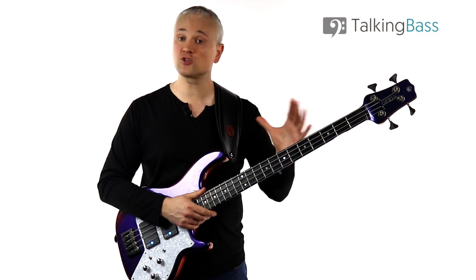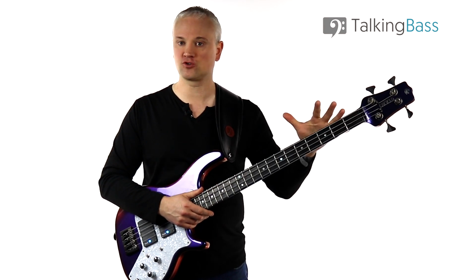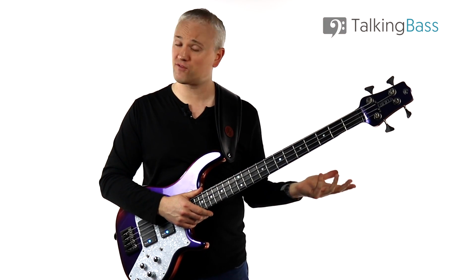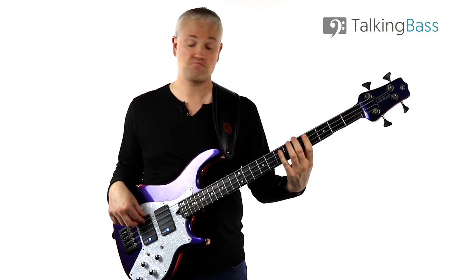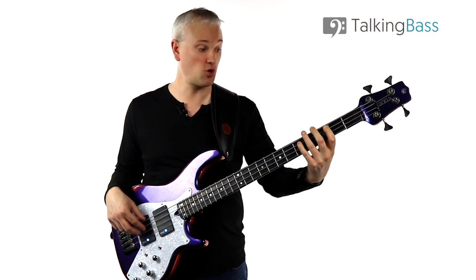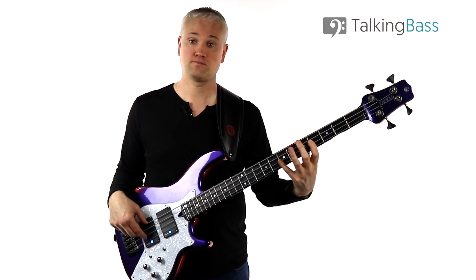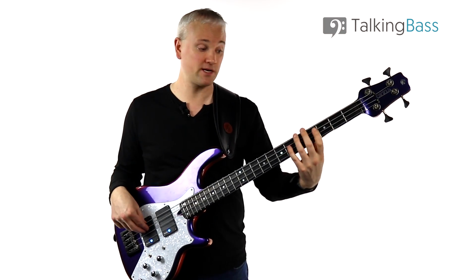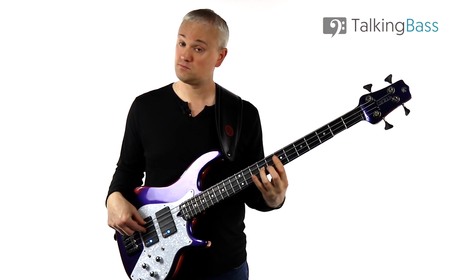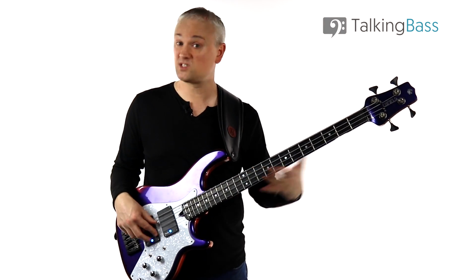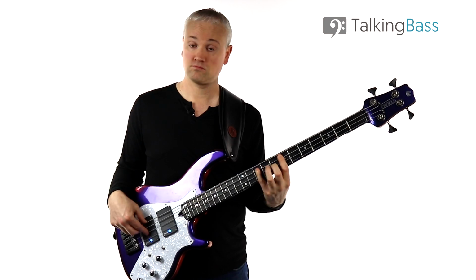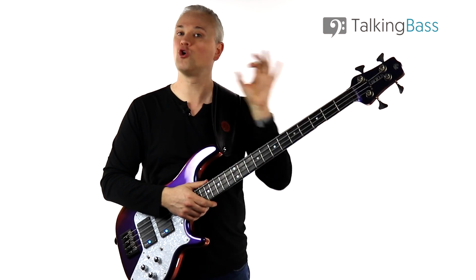Okay? Now, because we have a formula and a pattern for each of those triads, we can just move those around wherever we want on the neck. So if we've got C major, we can move it around. A major, G major, we just move that pattern around. Okay, same with the minor. Augmented. Diminished. Wherever you want to go with that pattern.